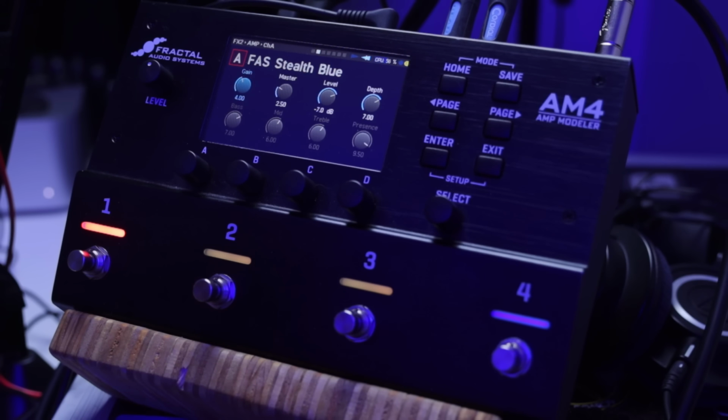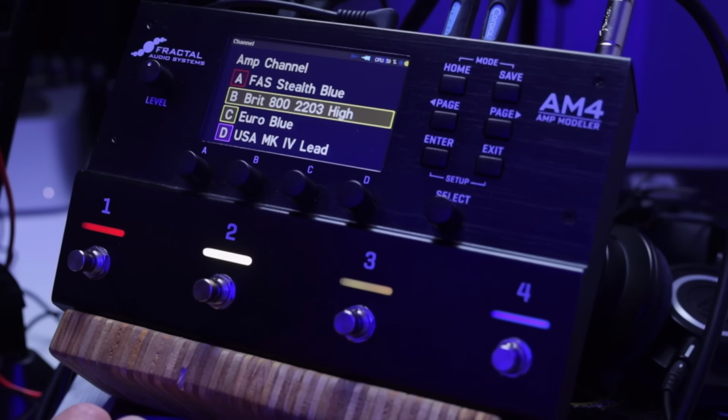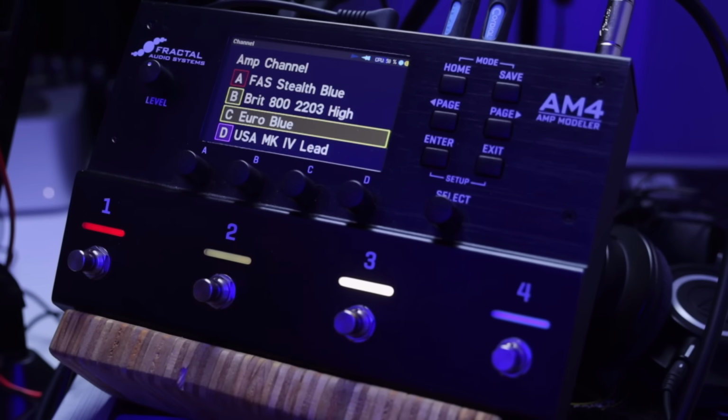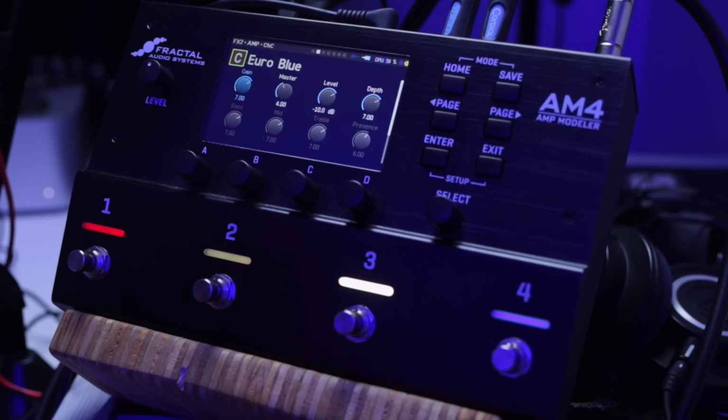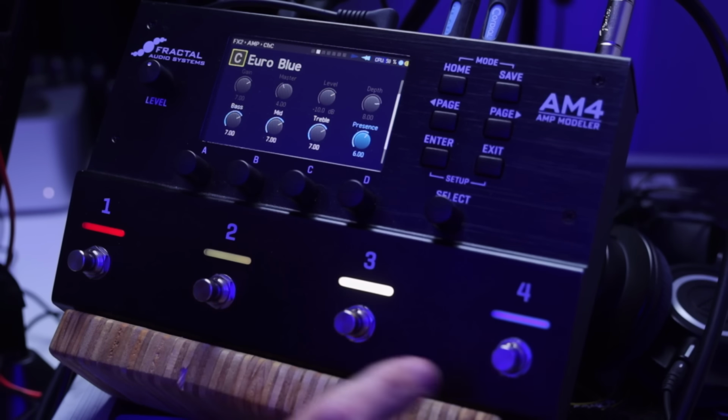Say I wanted to dial in my FAS Stealth Blue with slightly more gain, I can do that. Then I can come over to my Brit 800 2203 high, turn the gain down for a little more crunch. I could come over to the Euro Blue and let's say I wanted to adjust the depth control over there. I can also go down here and get the EQ controls.